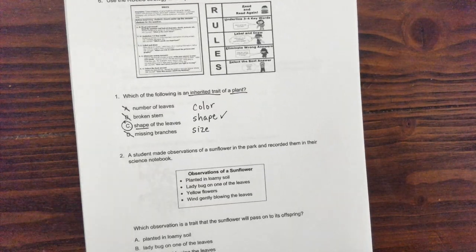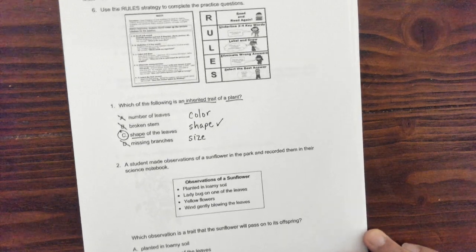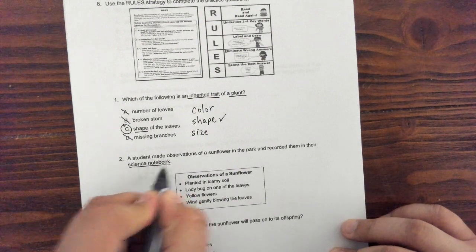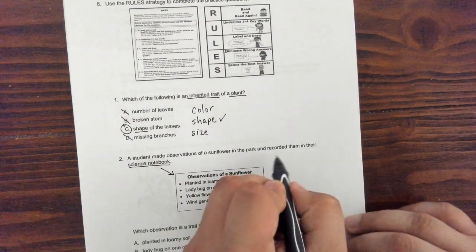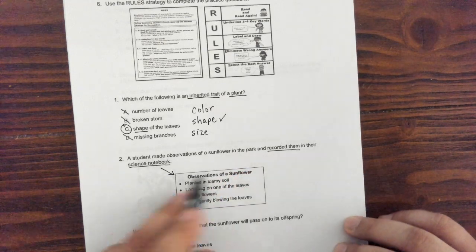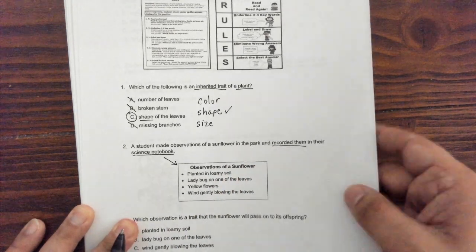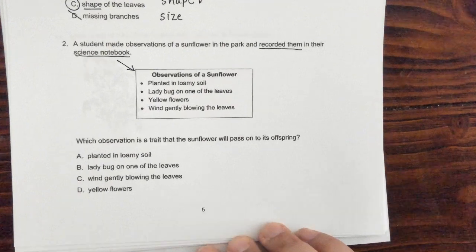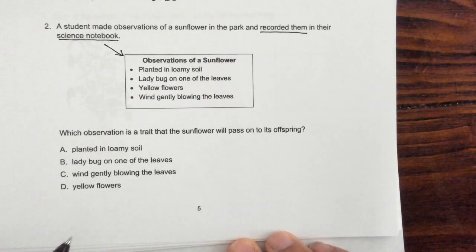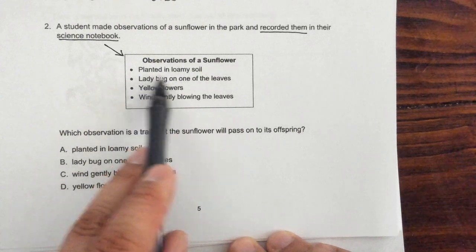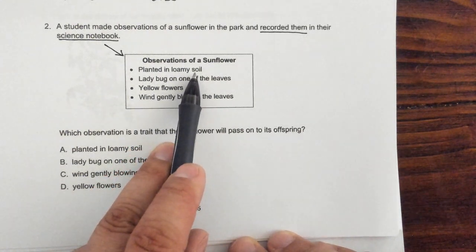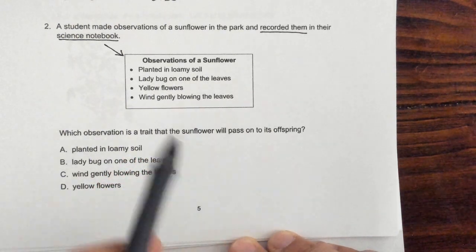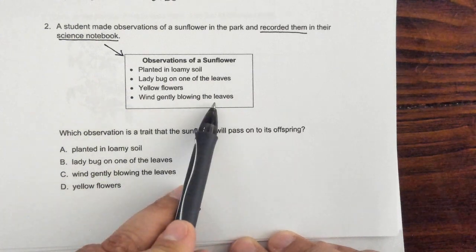It says a student made observations of a sunflower in the park and recorded them in their science journal notebook. So this notebook is this recording. Okay, so that's what he wrote in his science notebook. So the observations of the sunflower is he planted in loamy soil, which we went over in our soil lesson before we left for spring break. Ladybug on one of the leaves, yellow flowers, and the wind gently blew through the leaves.